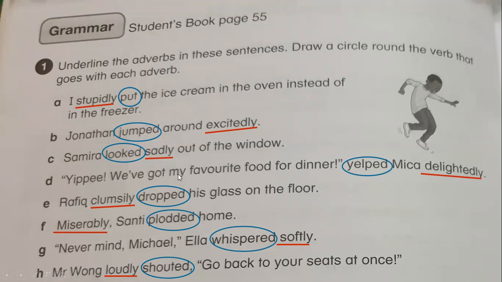D. "Yippee! We've got my favorite food for dinner," yelped Mika delightedly. Delightedly is an adverb that ends with ly and it describes the verb yelped. E. "Rafiq clumsily dropped his glass on the floor."